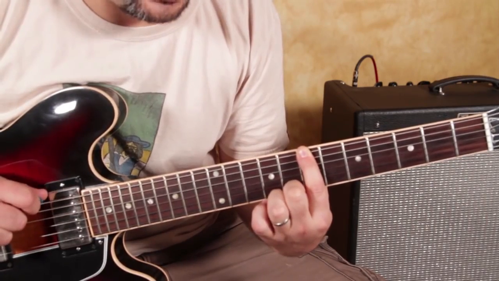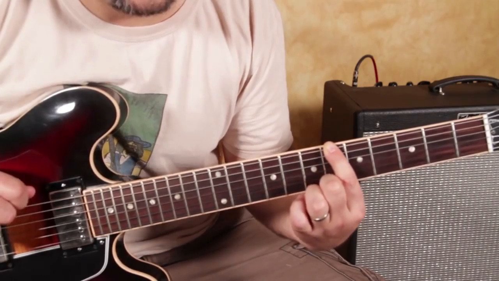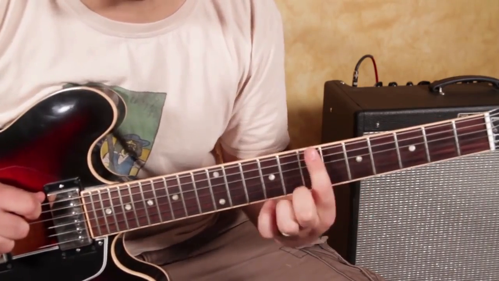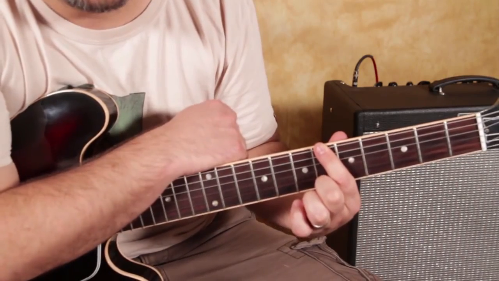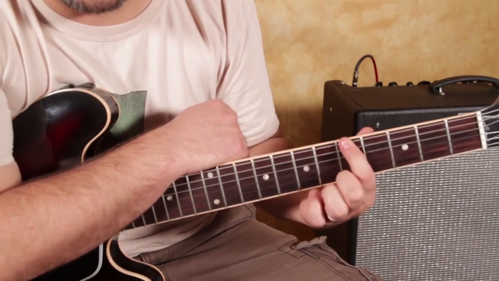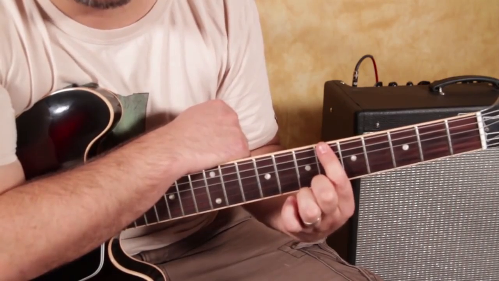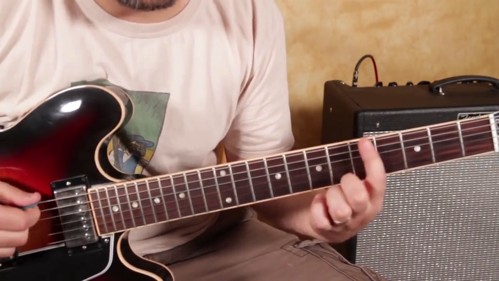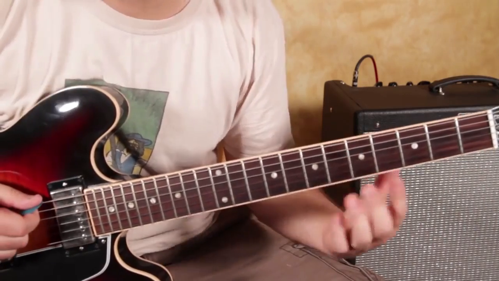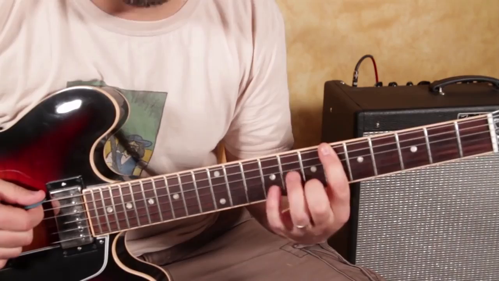It's been left behind. So B flat is a half step lower than a B. But what would the other name for that be? Whatever note that is, it's sharp. So A sharp or B flat. B flat, A sharp. So A sharp and B flat are the same note.